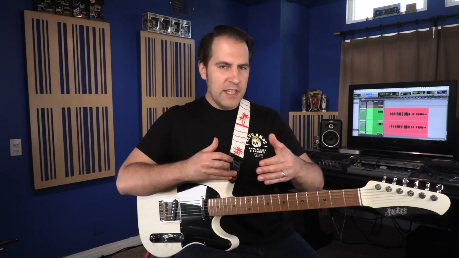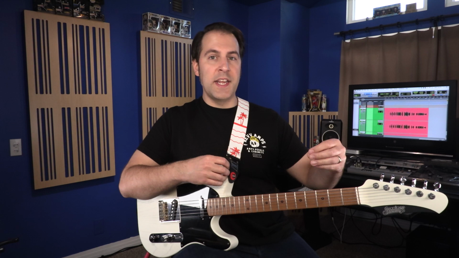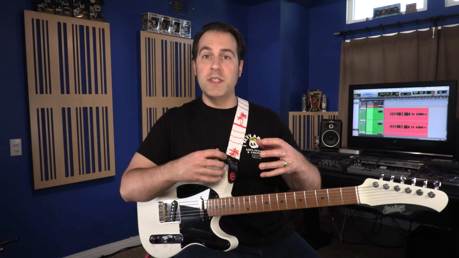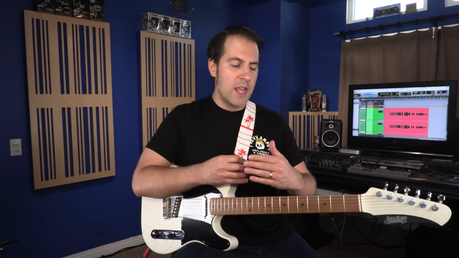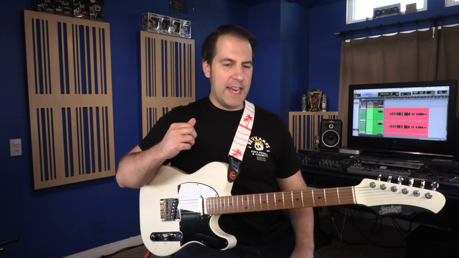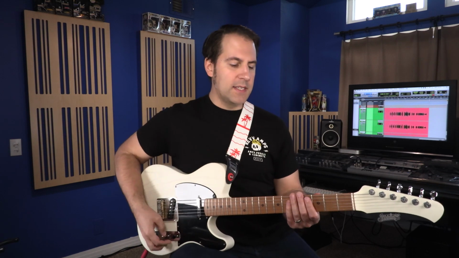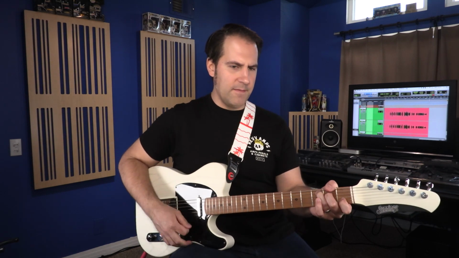Now, everything that we've looked at so far is just single notes within the scale, the tones of the scale. But within those scales are chords made up of those scale tones that correspond with that given key. So going back to C major for a second.